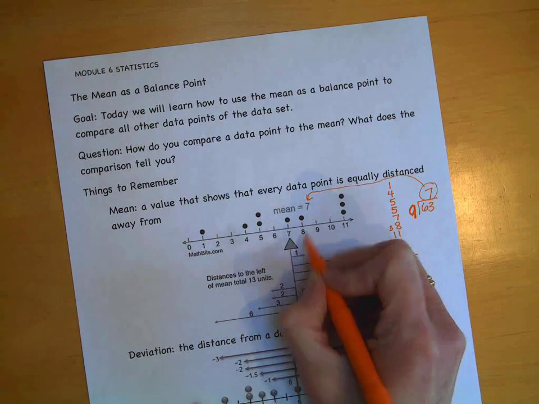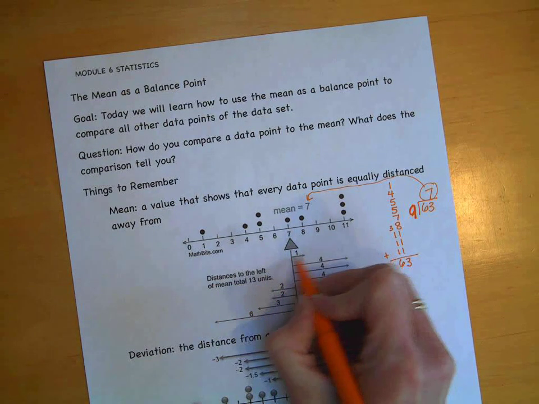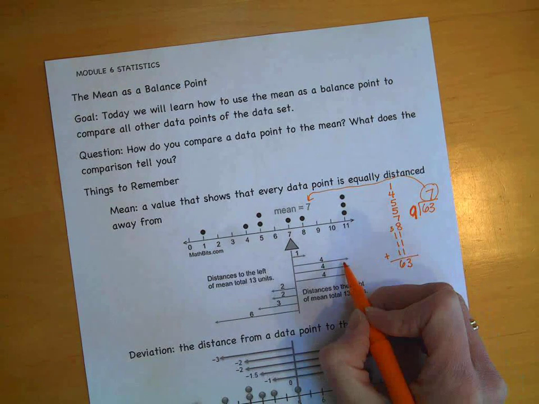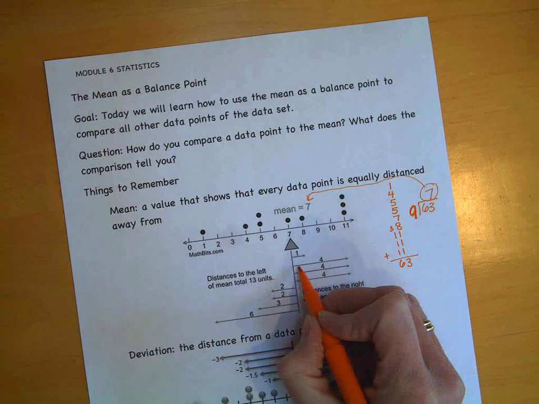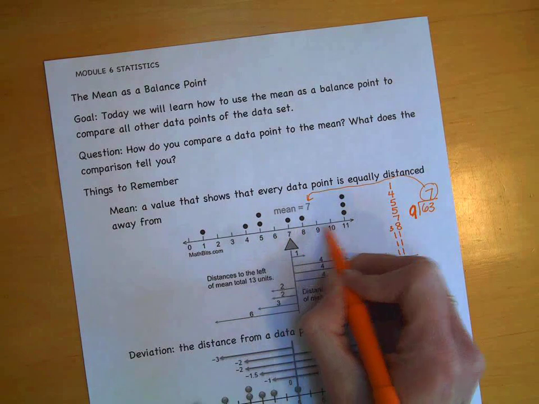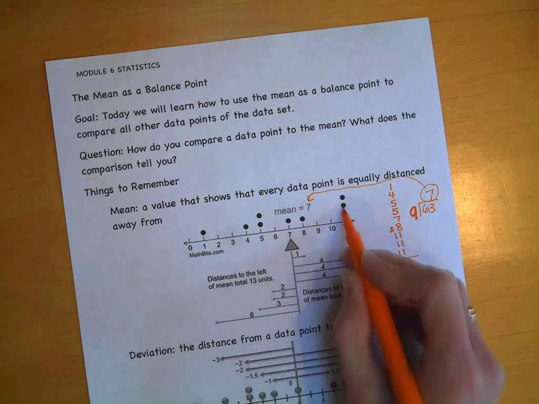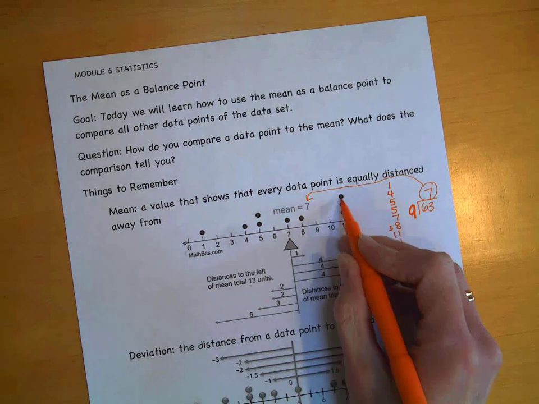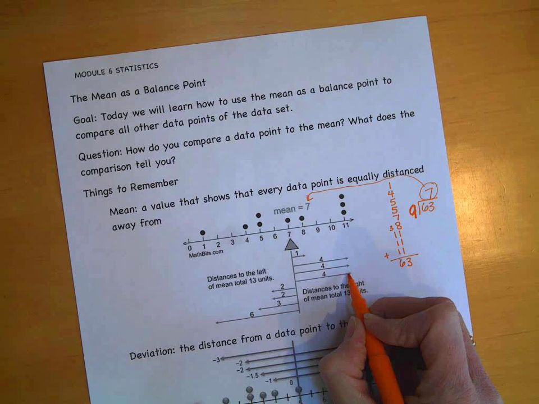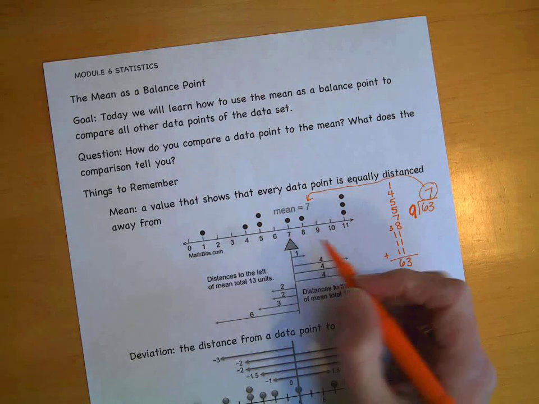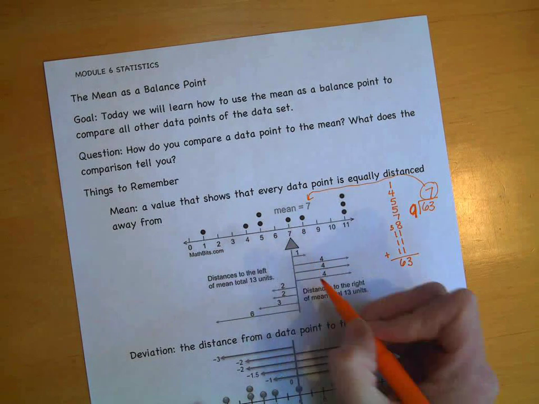If we're comparing 8 to 7, we know that it's 1 hop away. So that's a 1. Then we compare the next one all the way over to here, and we see that it is 1, 2, 3, 4 hops away. Then the next data point is 4 hops away, and the third data point is 4 hops away. So you're literally counting the hops from each data point.